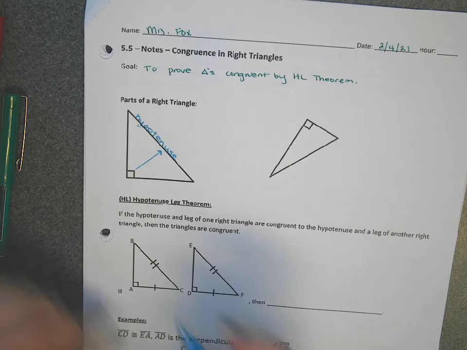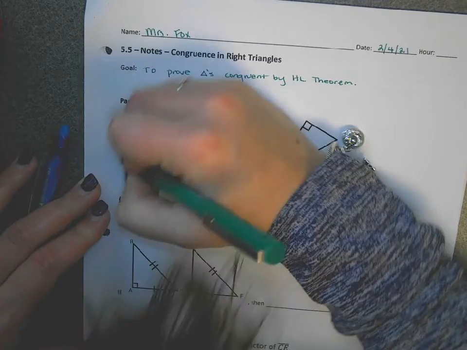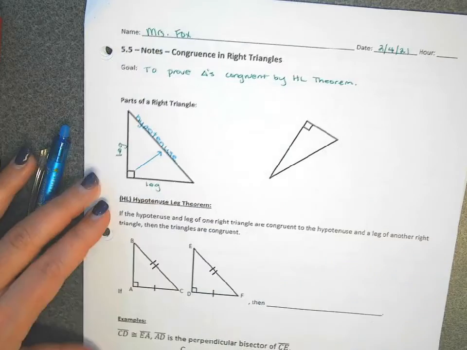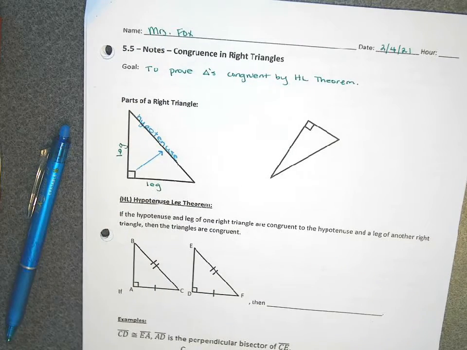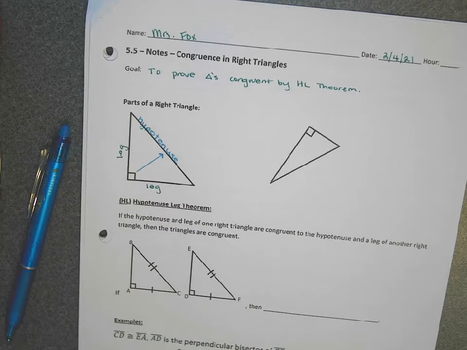That means that these other two sides are what we call legs. So that's a leg, and this is a leg. Now I turned the triangle. It's facing a different direction. It doesn't look like a standard right triangle. So go ahead and see if you can label the hypotenuse and the legs on this one.